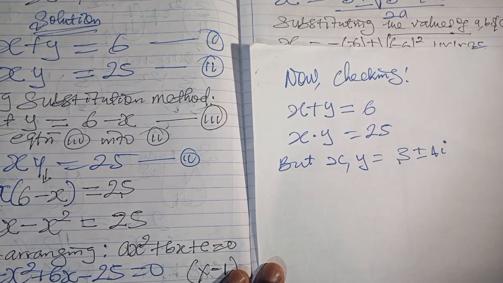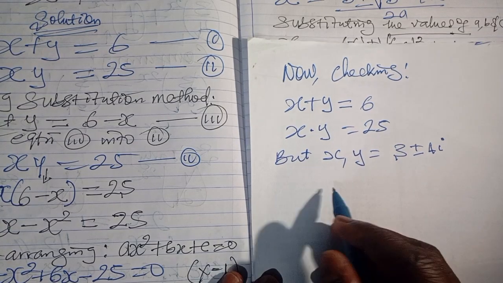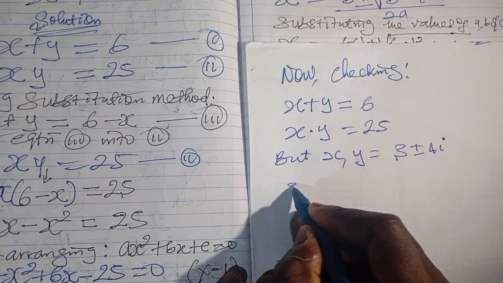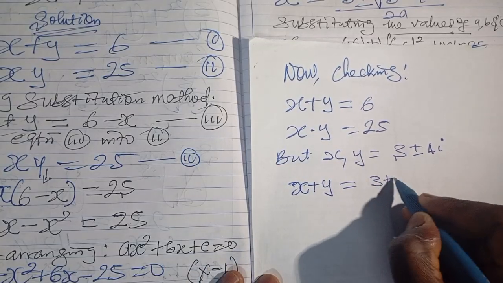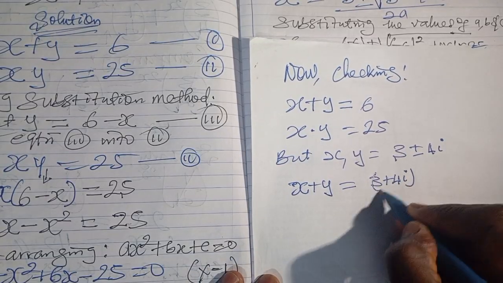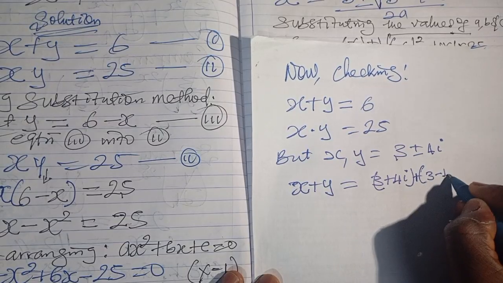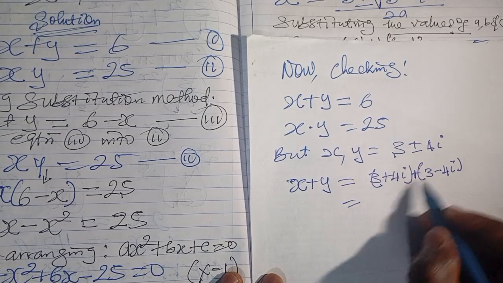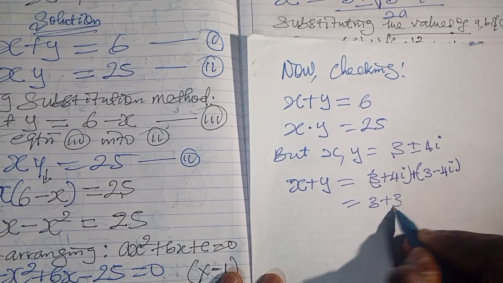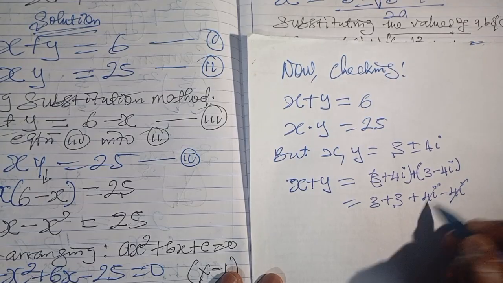So x plus y means 3 plus 4i plus 3 minus 4i. This will give us 3 plus 3, then plus 4i minus 4i. You will notice that the i terms cancel.